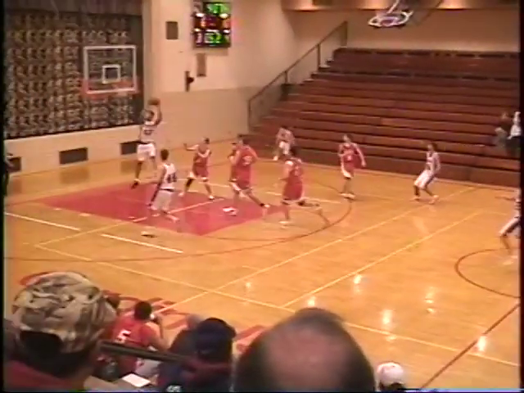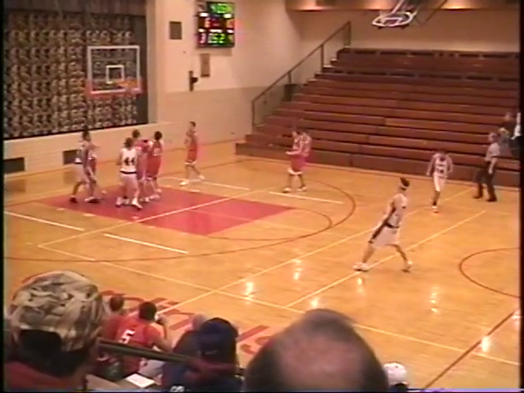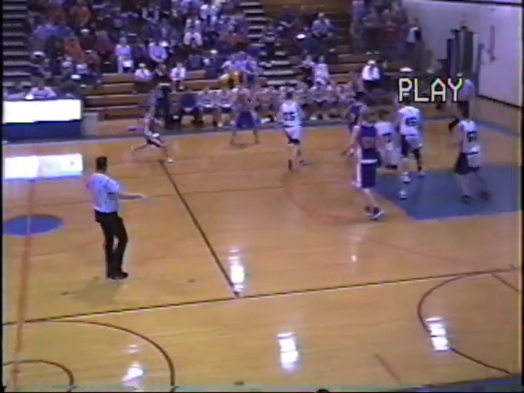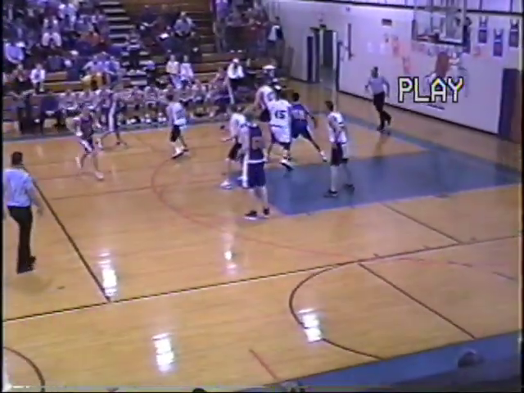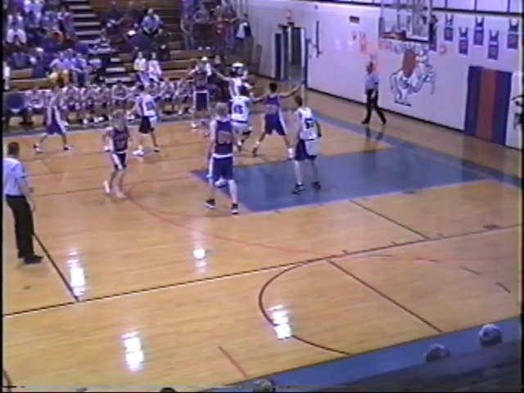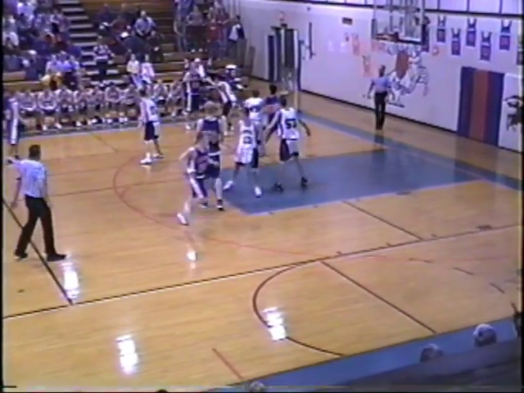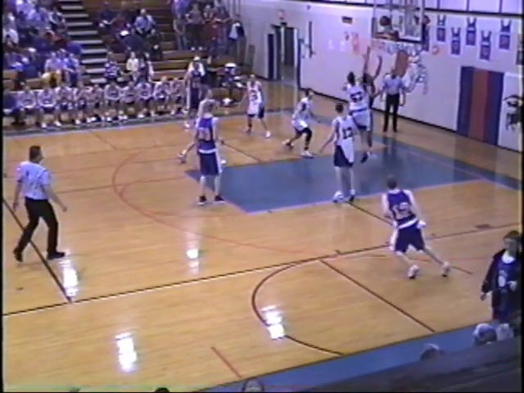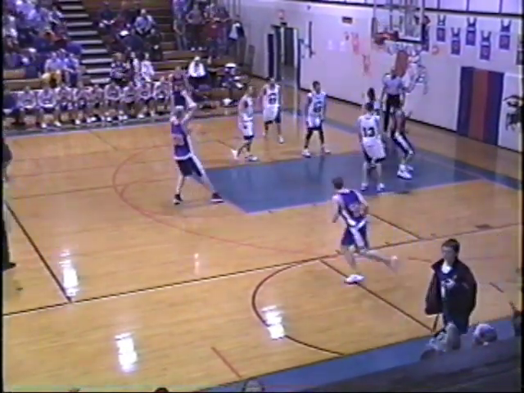Here's another example. Our post guy runs the floor. We're looking for the over-the-top pass. Like in A offense, we're still looking for our dump down pass or over-the-top pass. Here we throw it to the strong side. We post up, and that's our first look. In the regular part of our offense, we try to throw it up over the top to our post guy, or just give it to him if the guy's behind him.